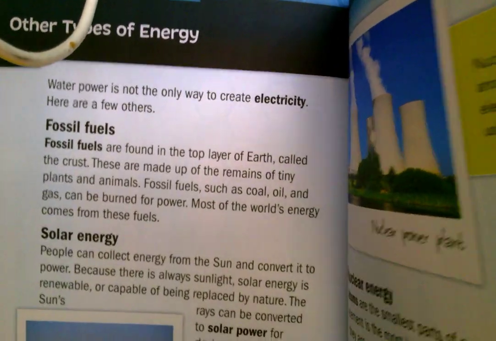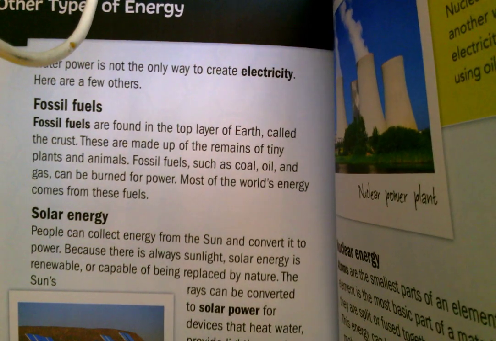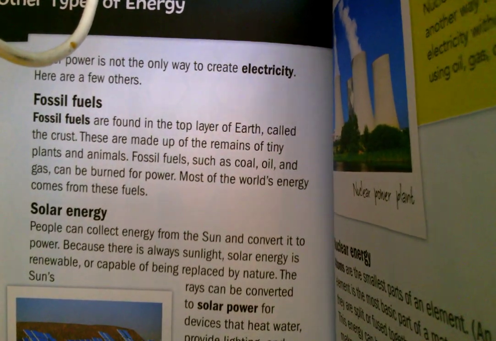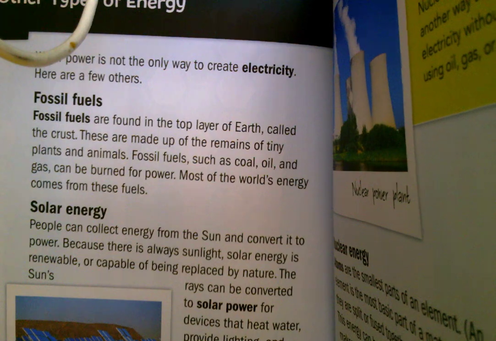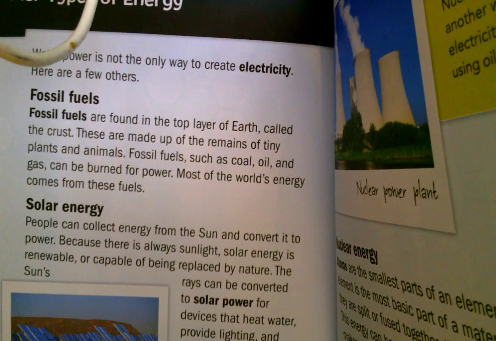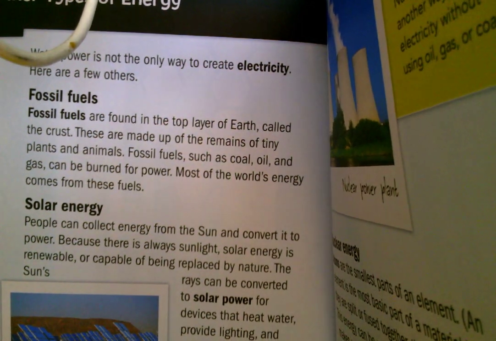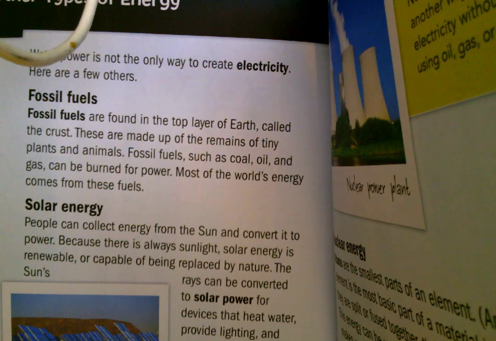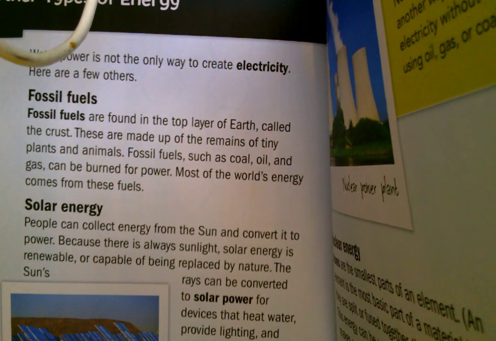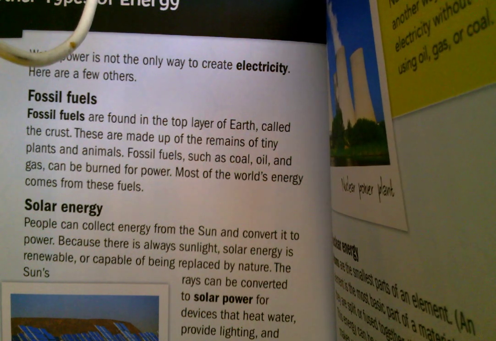Other types of energy. Water power is not the only way to create electricity. Here are a few others. Fossil fuels. Fossil fuels are found on the top layer of the earth called the crust. These are made up of the remains of tiny plants and animals. Fossil fuels, such as coal, oil, and gas, can be burned for power. Most of the world's energy comes from these fuels.